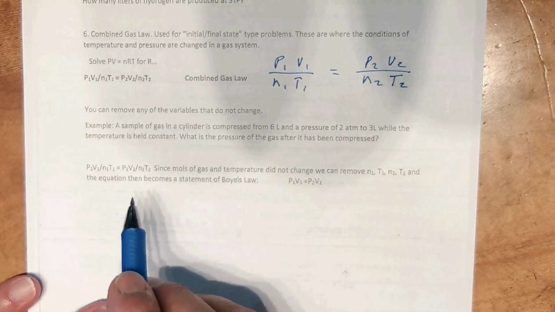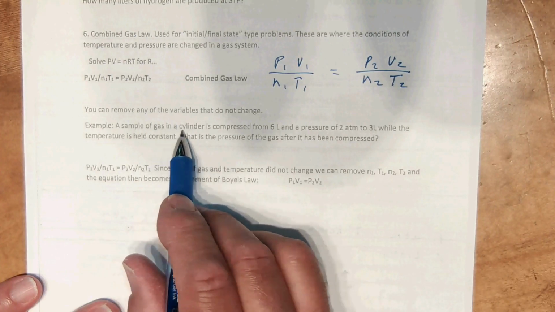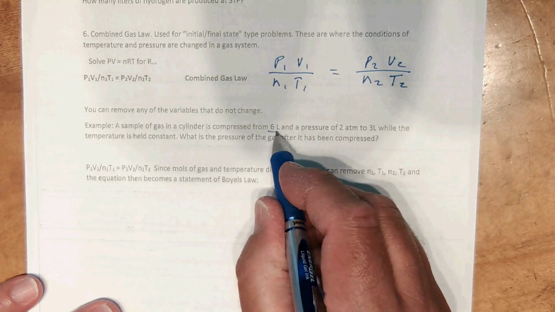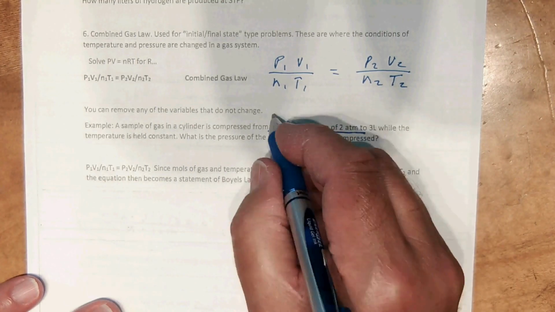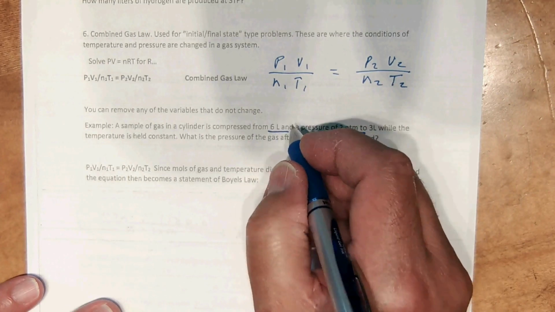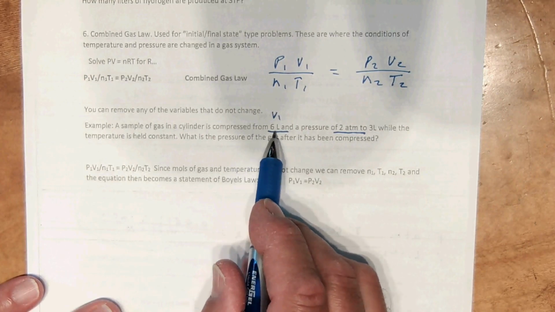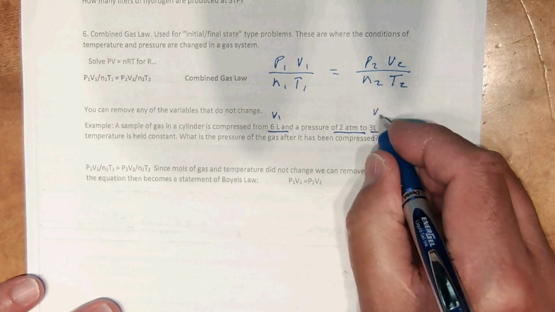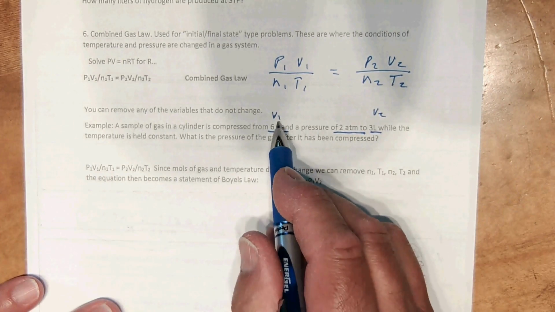Let's take a look at a problem. You have a sample of gas in a cylinder, and it's compressed from 6 liters and a pressure of 2 atmospheres. So it's from a volume of 6 liters, it's compressed down to 3 liters. You're starting at 6 liters; that's your initial volume.